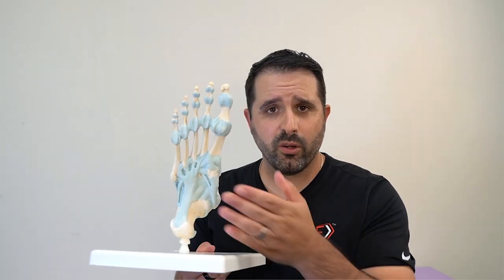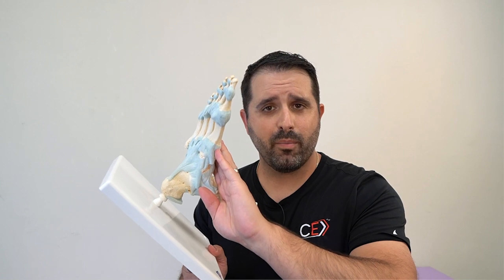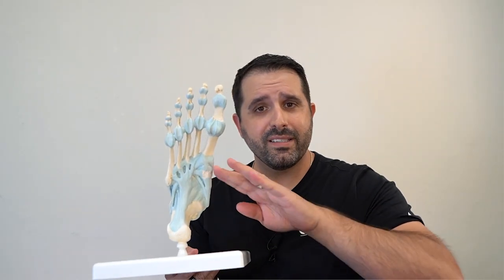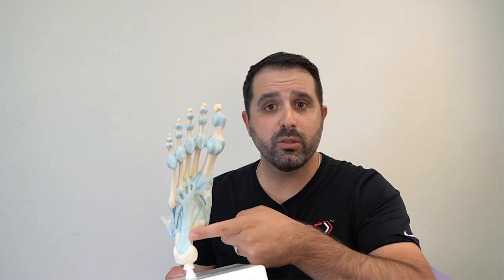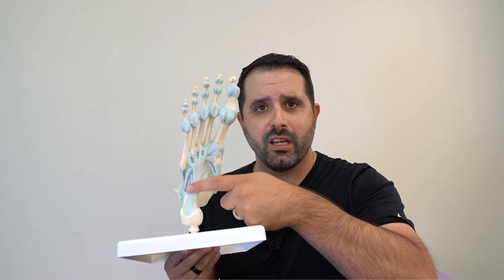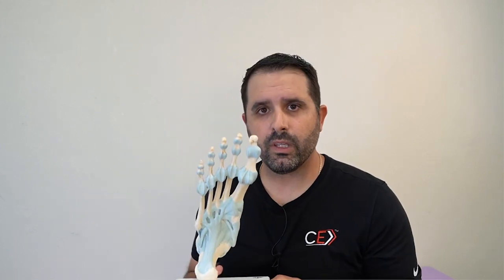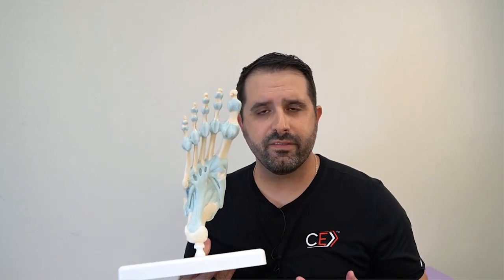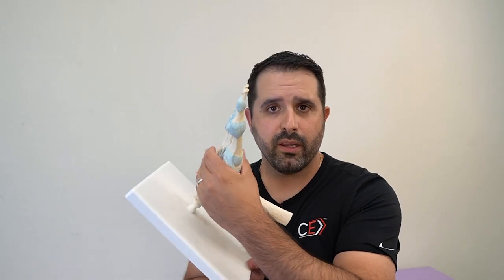So this is a foot model. This is the bottom of the foot. This is the top of the foot. Plantar means the bottom part of your foot, and fascia means connective tissue, which is this blue tissue you see here, extending from the heel all the way to each individual toe. Now, the fascia connective tissue, its job is to support the mid part of the foot and to absorb shock.